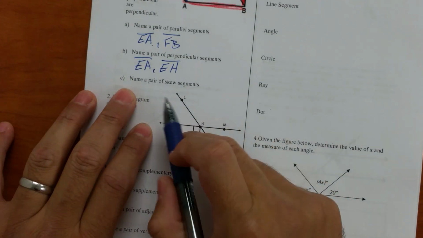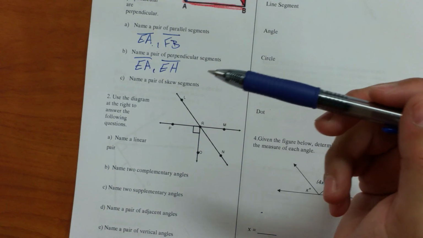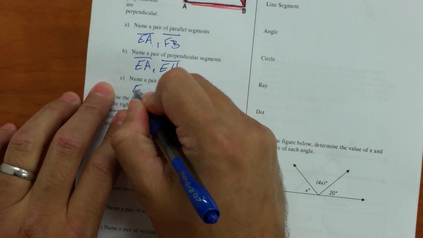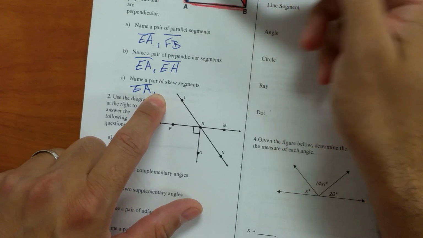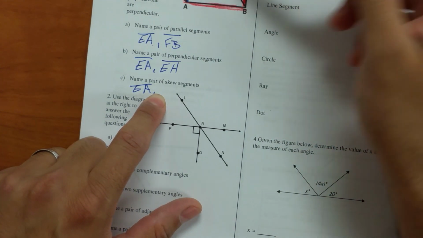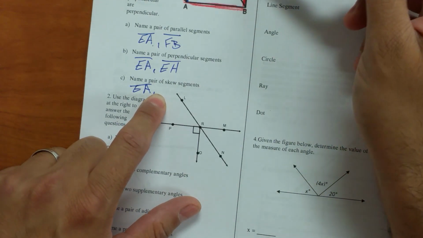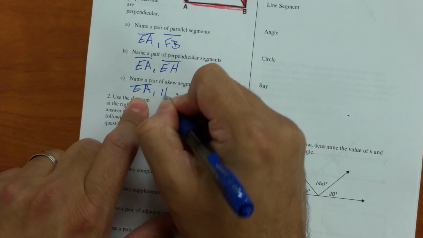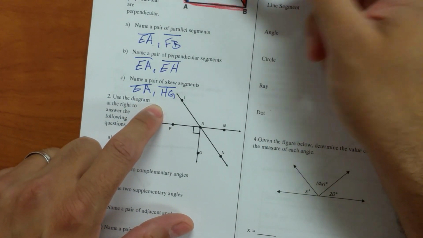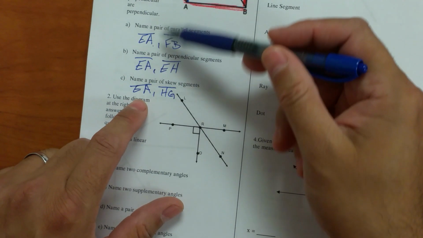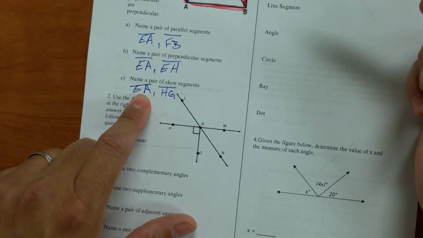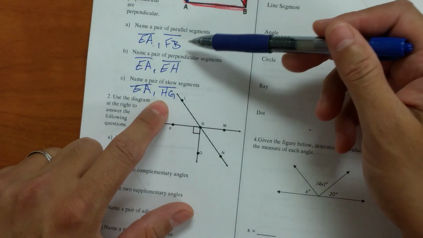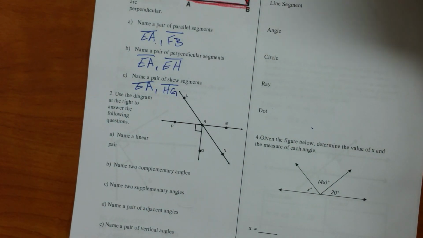Now the next part is skew. I've eliminated what it cannot be, so whatever's left is what it can be. For this one, EA is going to be skew to any of the lines that I did not color. These are the ones that are left over, so it would be HG, GF, CB, or DC. I'm just going to say HG for this one, but any of those lines that are not colored are skew to this one. Whenever I'm writing my answer, I always have to start with the first one I started with, and skew to that one would be any of the ones left over. Like I said, this one had a bunch that were perpendicular, and this one had a bunch that were parallel. Alright, let's keep moving on.